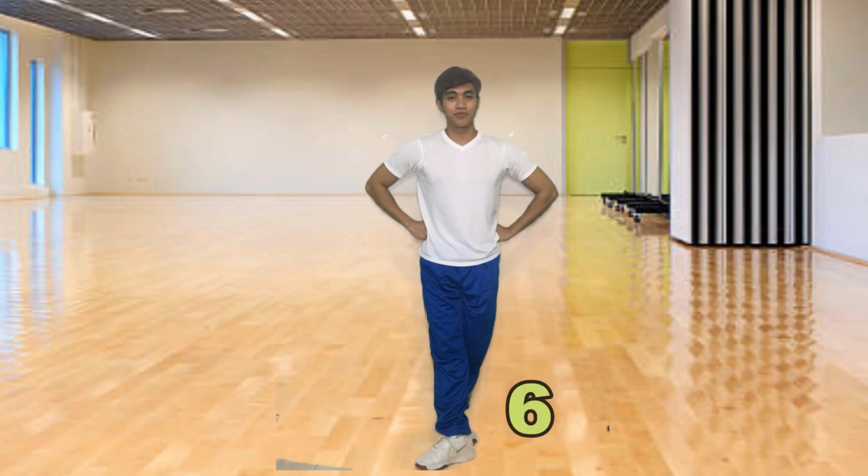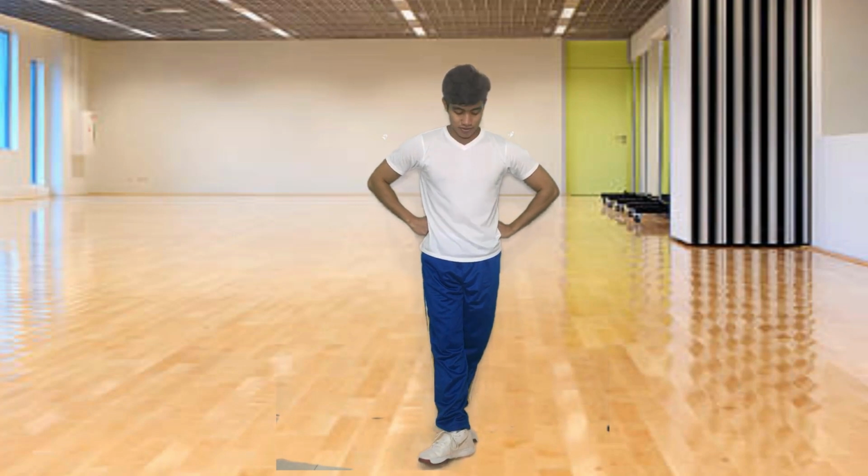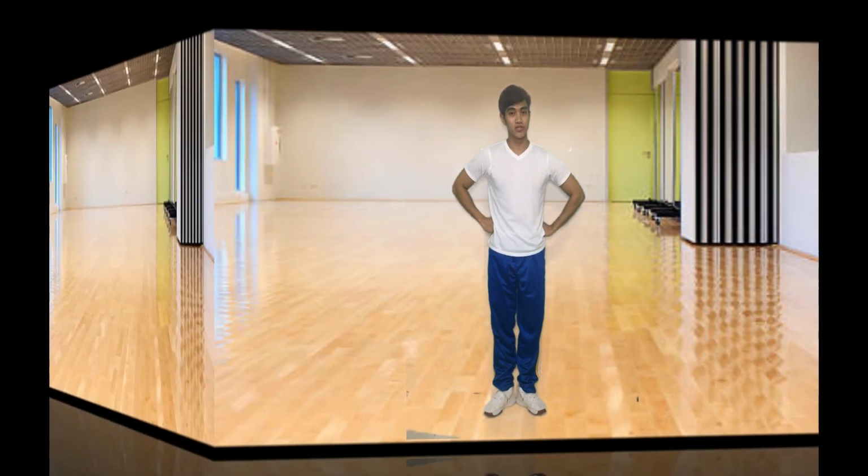Just point your right foot forward and then bring the heel down. That is count number 5 and count number 6. Count number 7 is the fifth position. And count number 8 back to original position, and that's the first position.